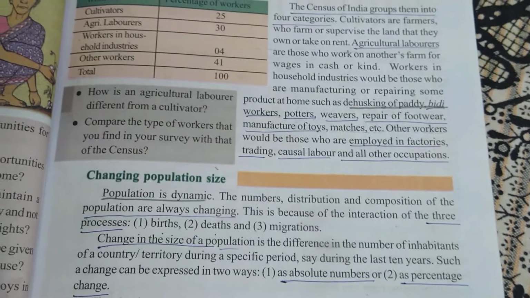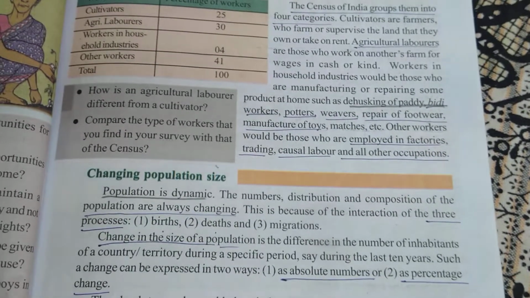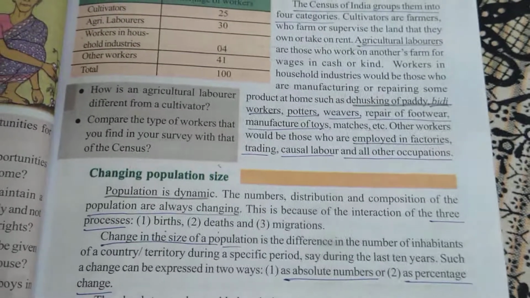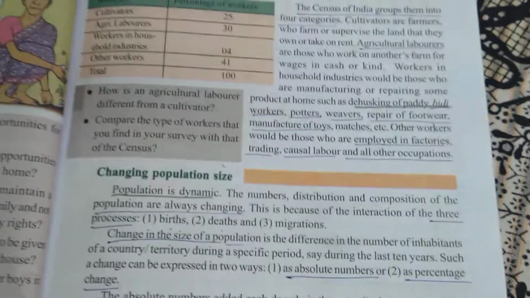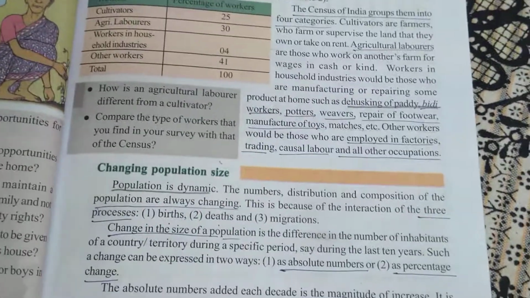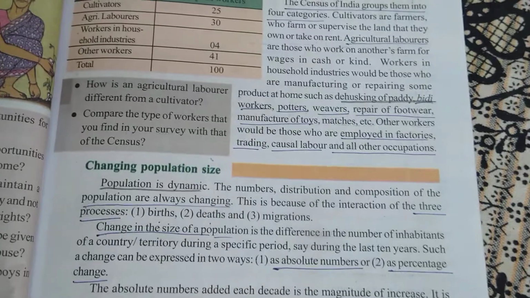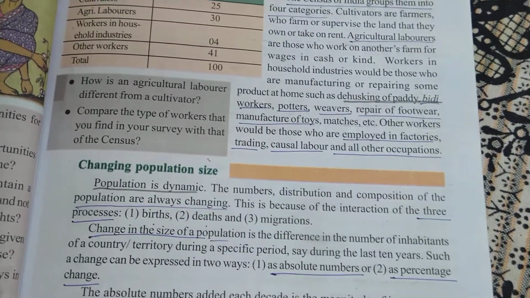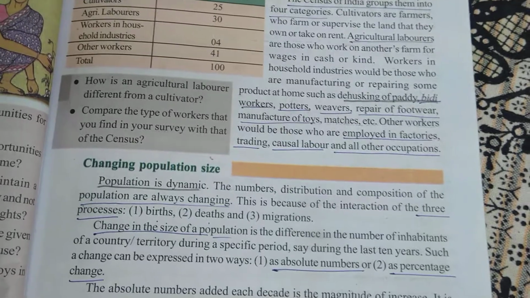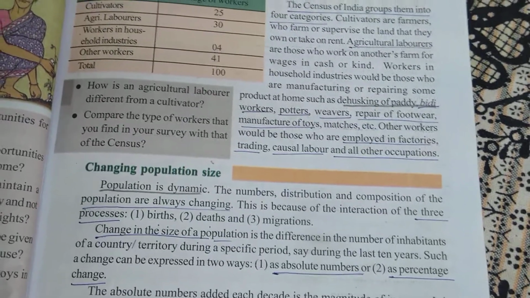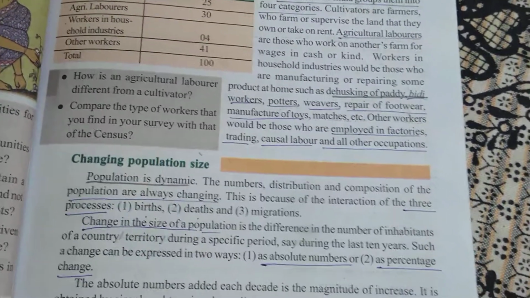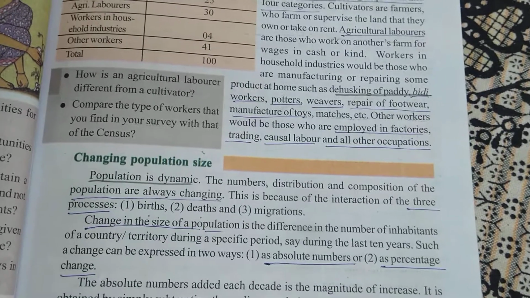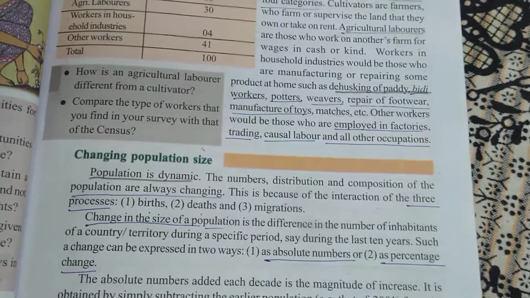Population change or size means the difference between the population of the previous year and the current year, or the difference over the last 10 years. It can be expressed in an absolute number or in a percentage.